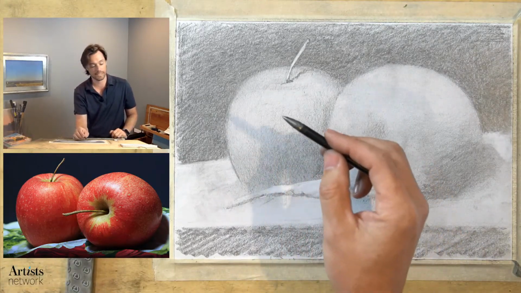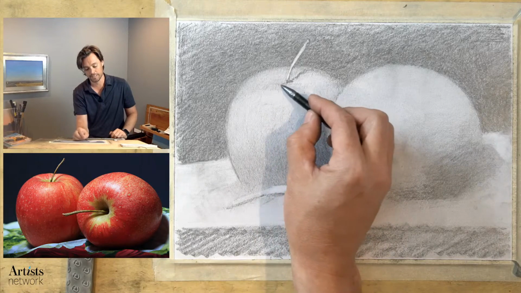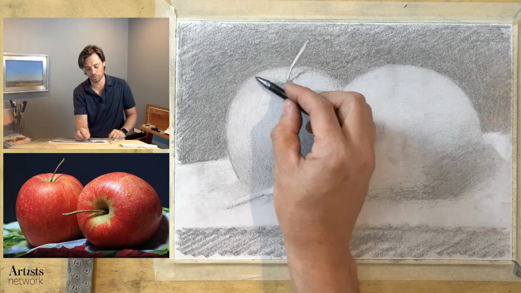All right, Barb, you're saying it seems to work better for you with the kneaded eraser. That's good to hear. Yeah, I think in my preparatory one, I was using the kneaded eraser quite a bit more than I am now.